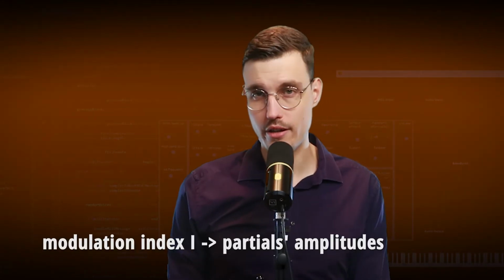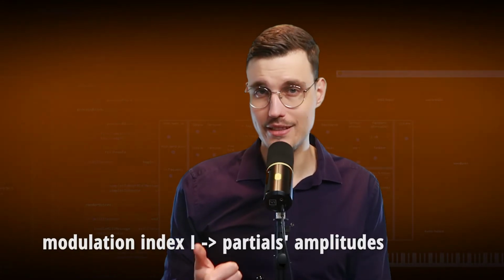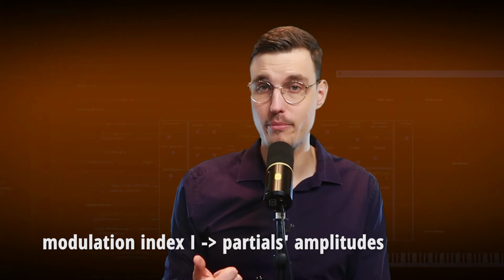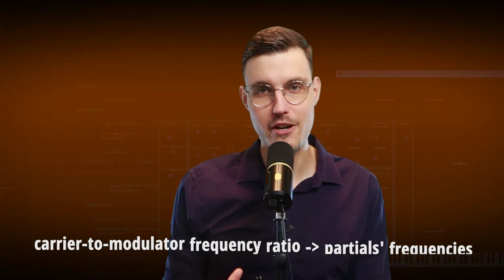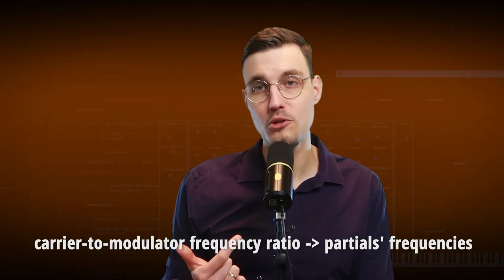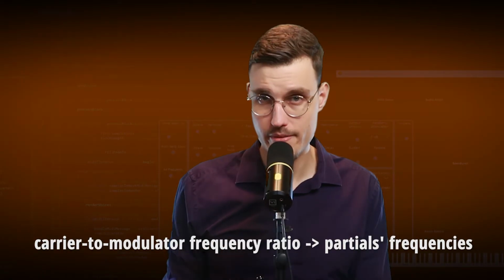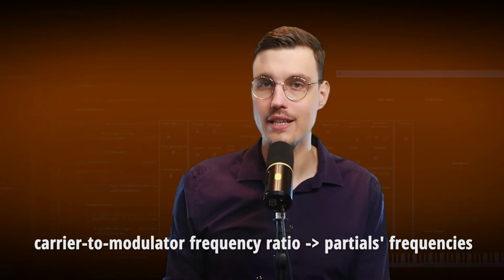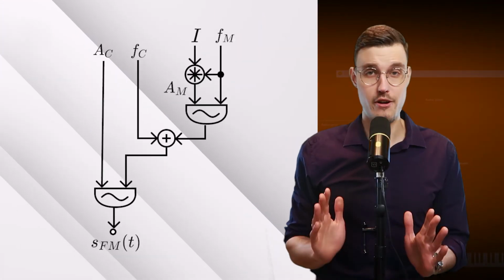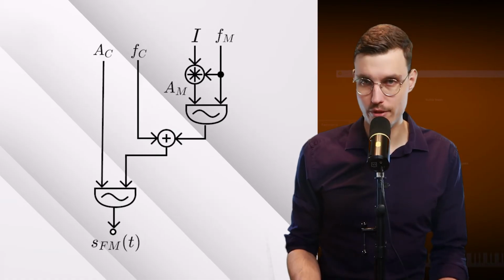as the initial sound. The key takeaways are: use modulation index instead of the modulation amplitude to preserve partials amplitudes when changing pitch, and use constant carrier to modulation frequency ratio to preserve partials frequencies. In other words, to preserve the timbre when changing pitch, keep the modulation index I and the carrier to modulator frequency ratio RF fixed. Now, our simple FM diagram looks as follows.